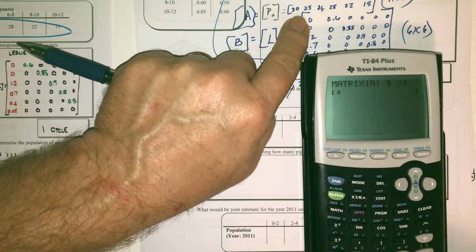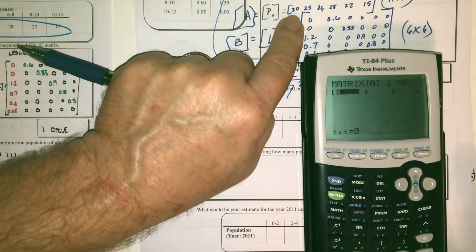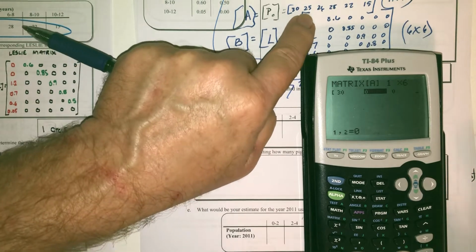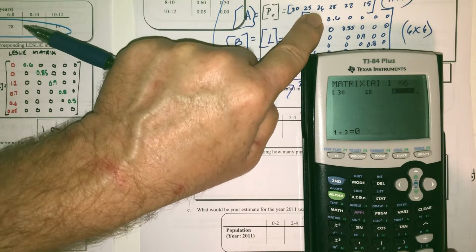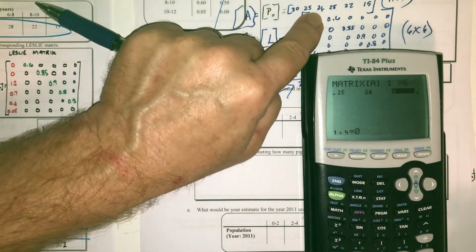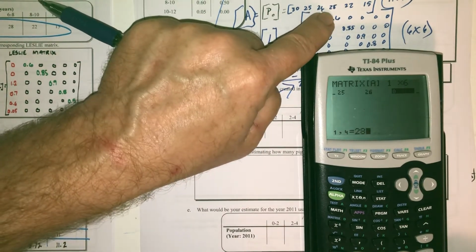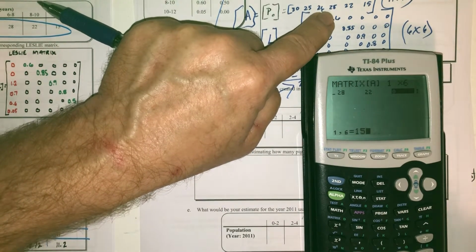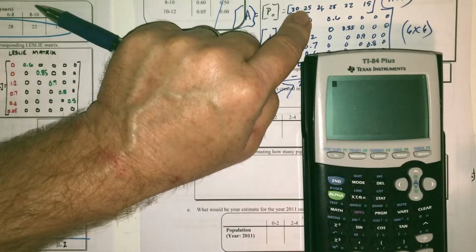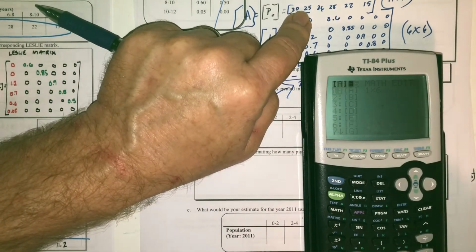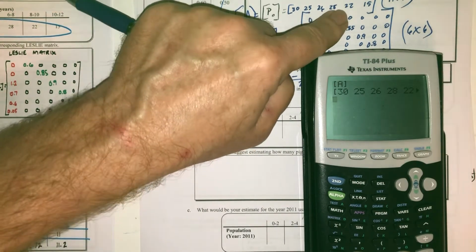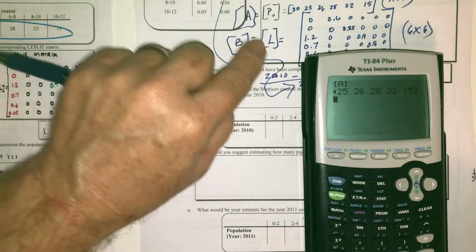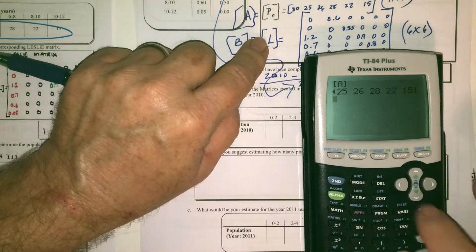This first matrix is a 1 by 6, and there's 30 in the 0 to 2 age group, 25 in the 2 to 4, 26 in the 4 to 6, 28 in the next one, 22 and 15. Now if I was doing this, I would do second matrix 1 and make sure I got all those right. 30, 25, 26, 28, 22, and 15. That's good. I'll just clear that out.